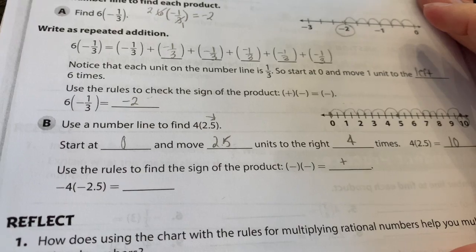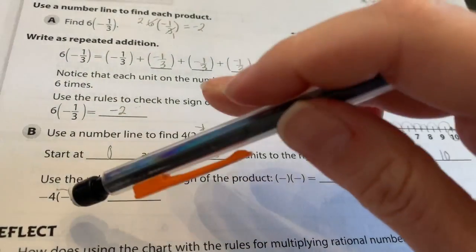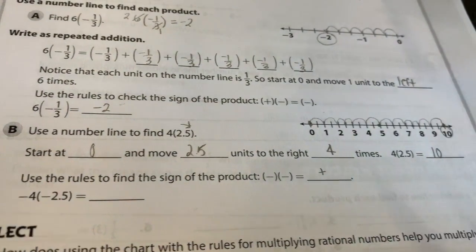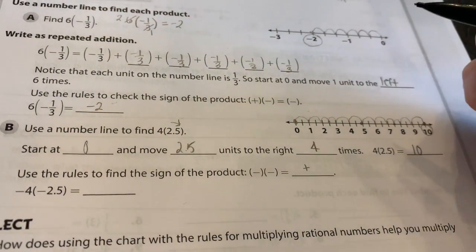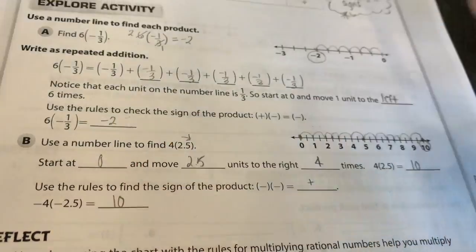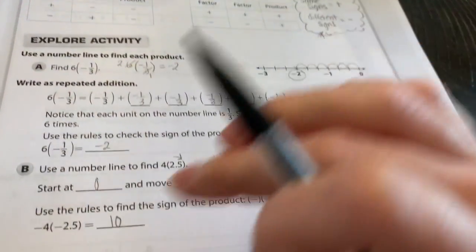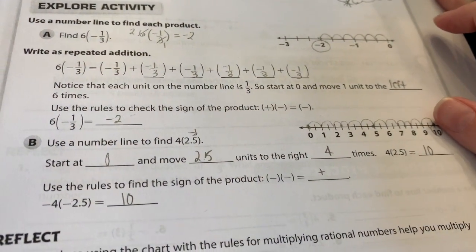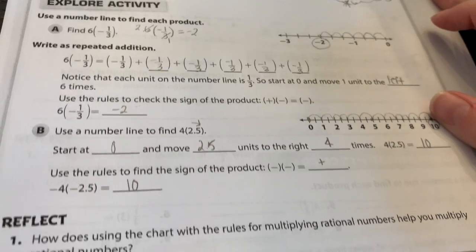So if we change this to a negative 4 times negative 2.5 instead of positive, it's still going to be positive 10. Because a negative times a negative, same signs, is positive. Okay?